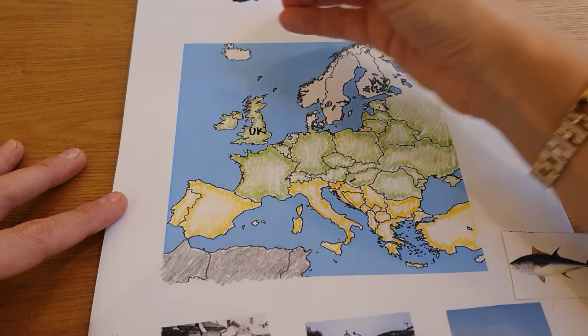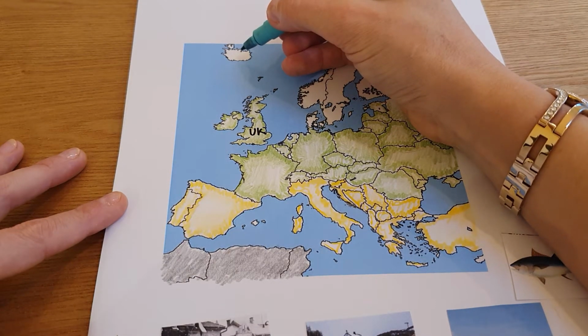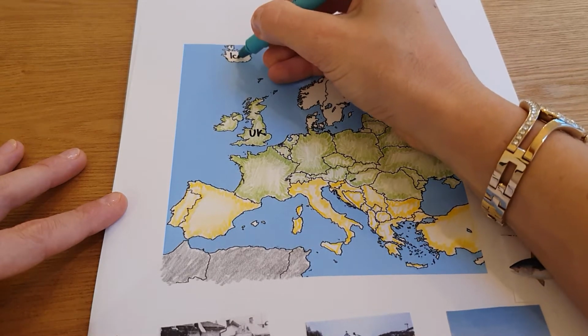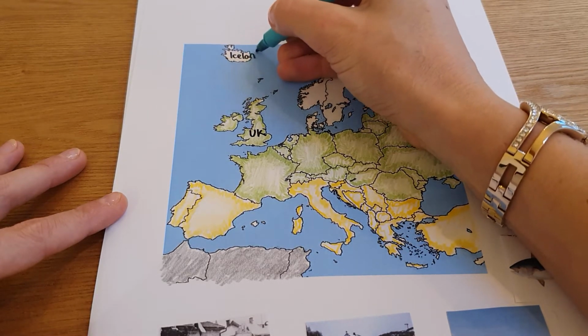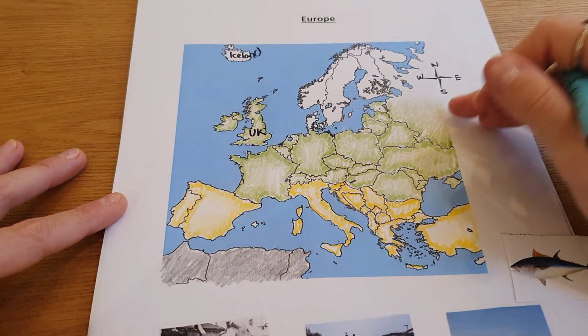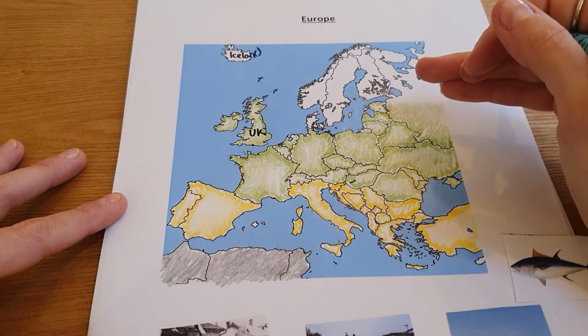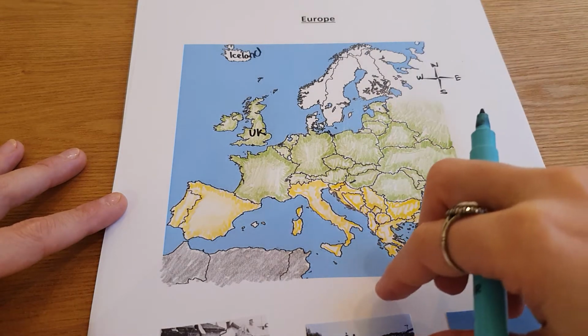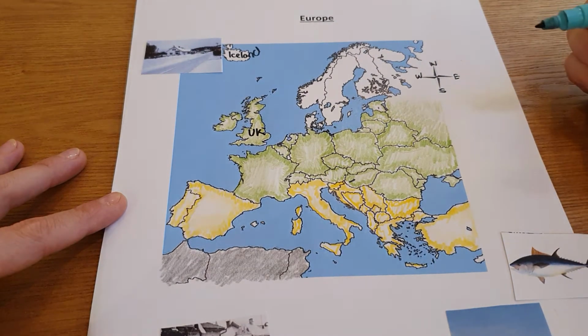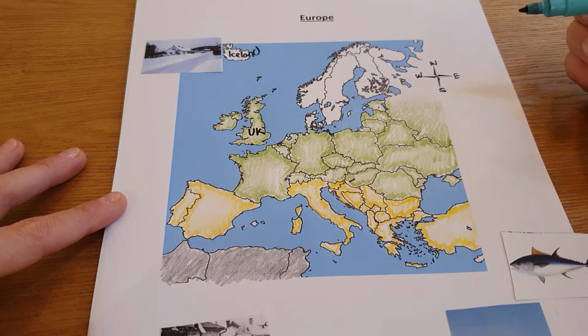Right, let's have a look up here. So over here, this country is quite cold and it's called Iceland. It's fairly easy to remember that because it's quite far north and it's a bit like an island, and it's called Iceland. And I've got a little picture of Iceland there, to help you remember, which shows that it's quite cold and snowy there.